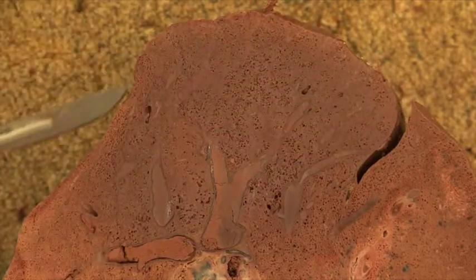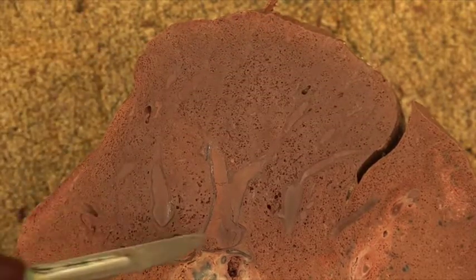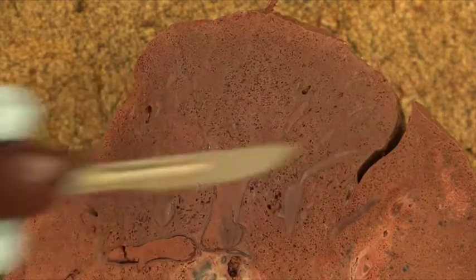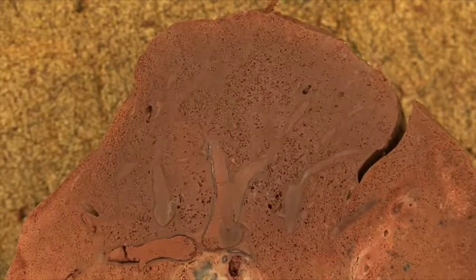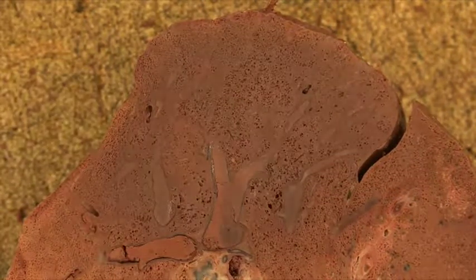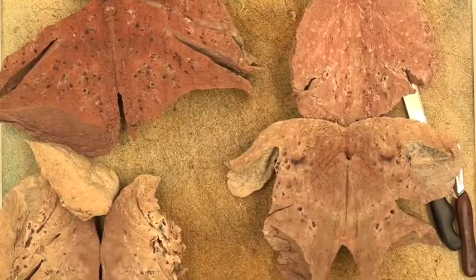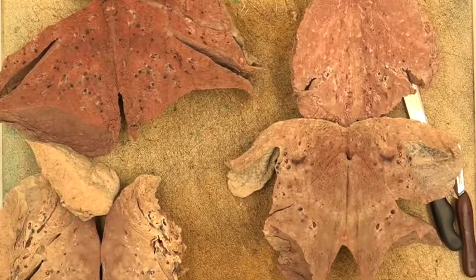Lividity is a normal characteristic of an embalmed cadaveric lung. It's accumulation of blood and fluid that occurs during the death process. This fluid accumulation accounts for the color differences between lungs.